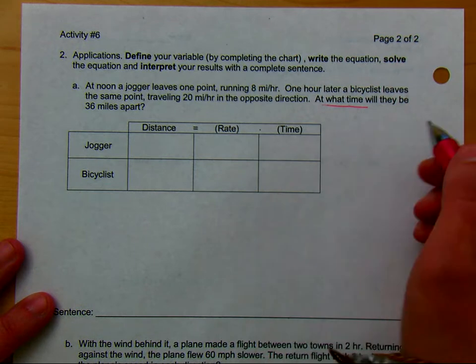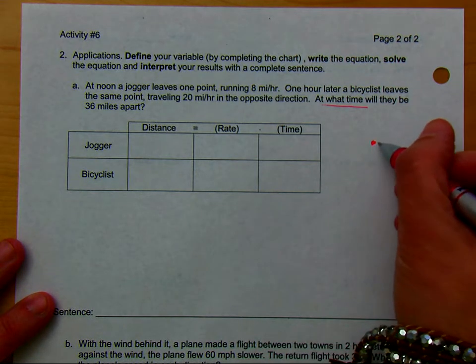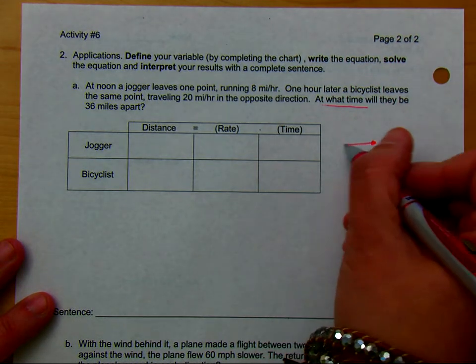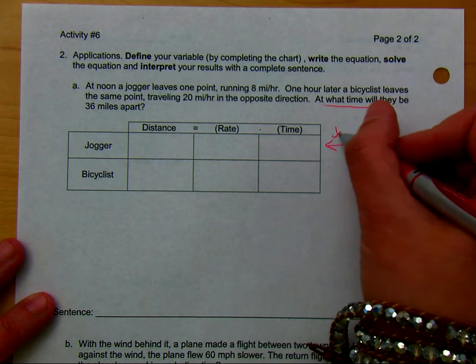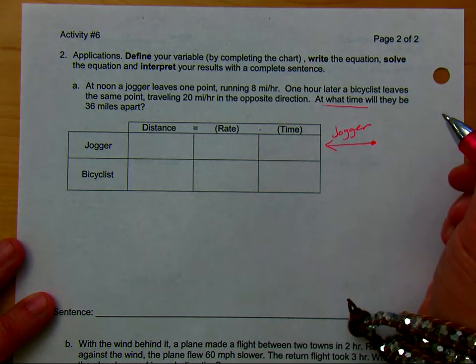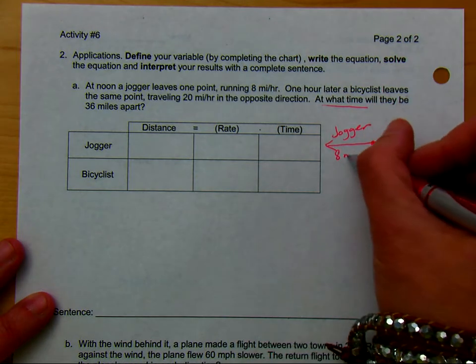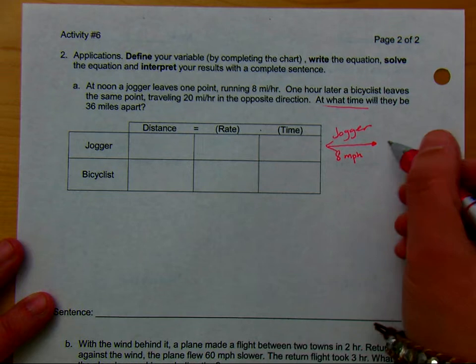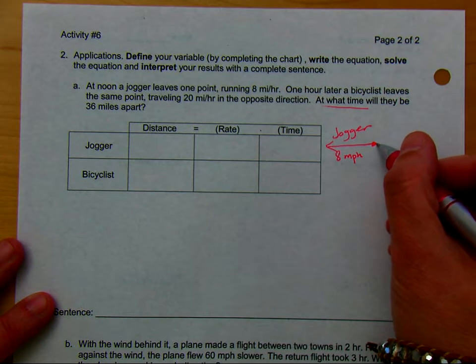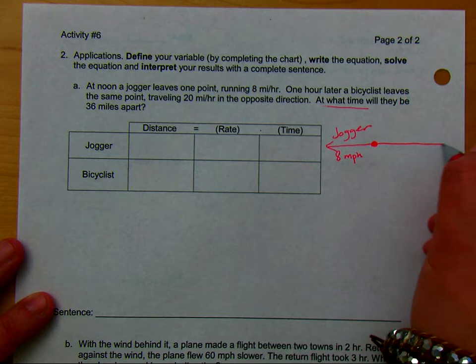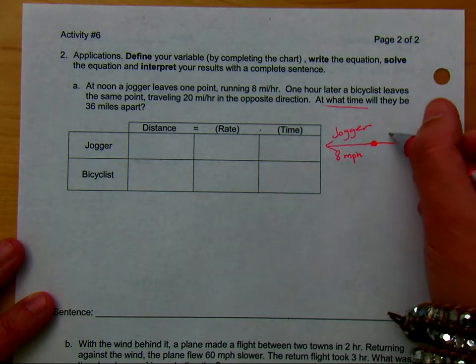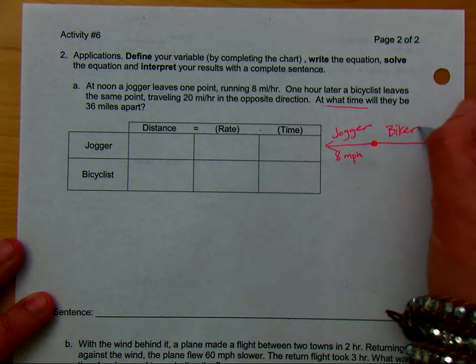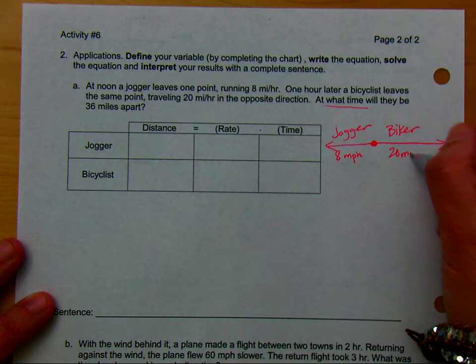So I like to draw a picture. If we start here, we have the jogger going in one direction, and they're going at a rate of 8 miles per hour. Then 1 hour later, the biker is starting at the same point, but going in the opposite direction, and they're going 20 miles per hour.